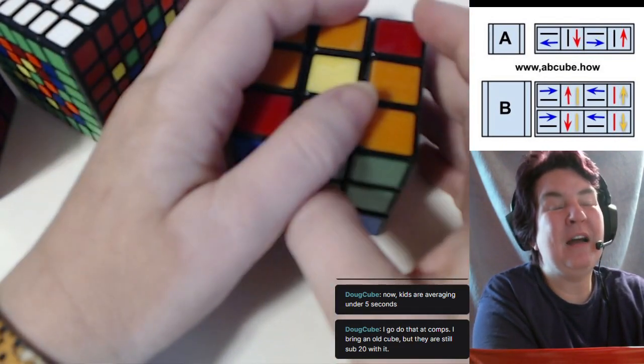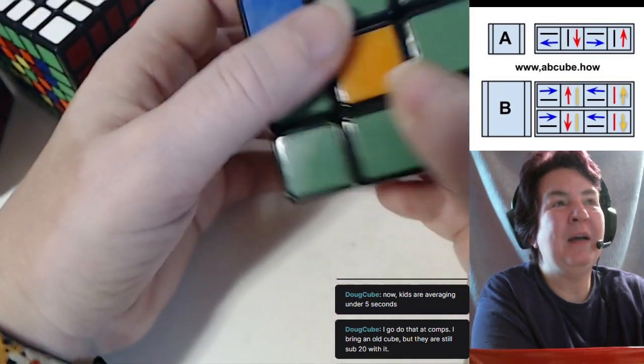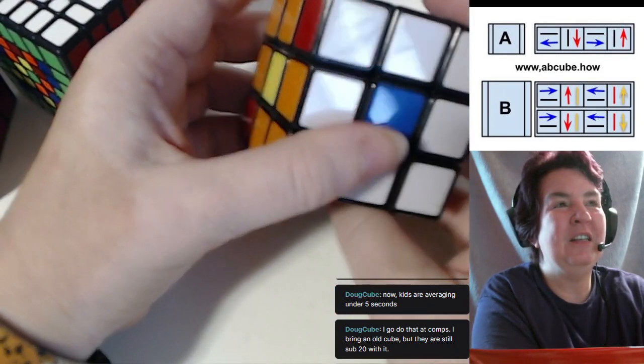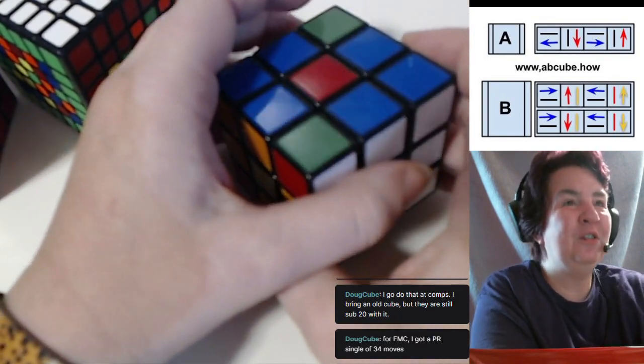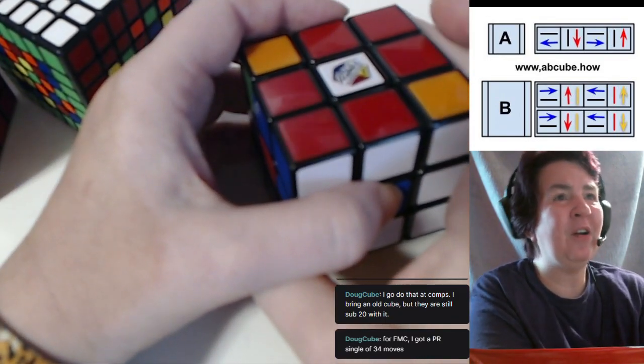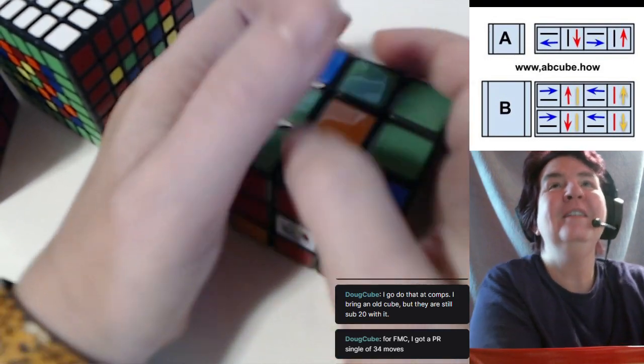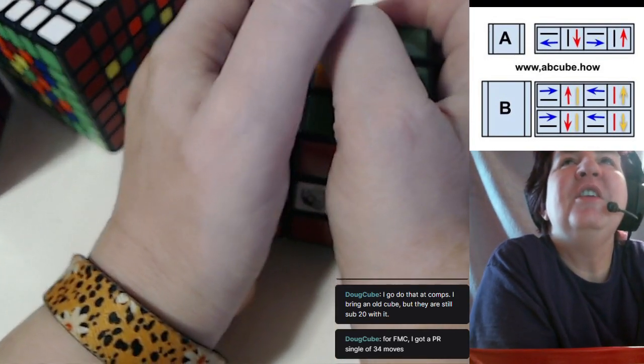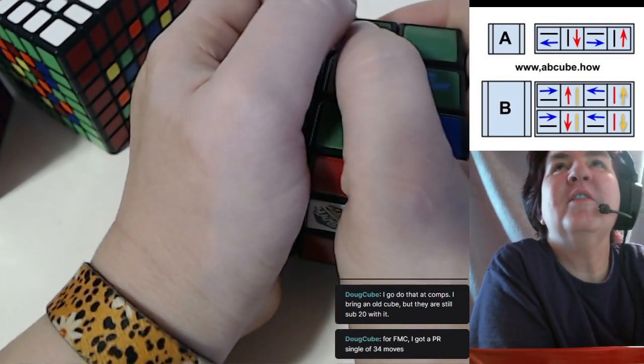Within about an hour and a half to 2 hours. My sister is the only one that couldn't learn. She's like, nope. She just could not focus. She's like, no, I'm sorry, it just isn't for me. And I'm like, okay. For a fewest moves challenge, you got a personal record single of 34 moves.